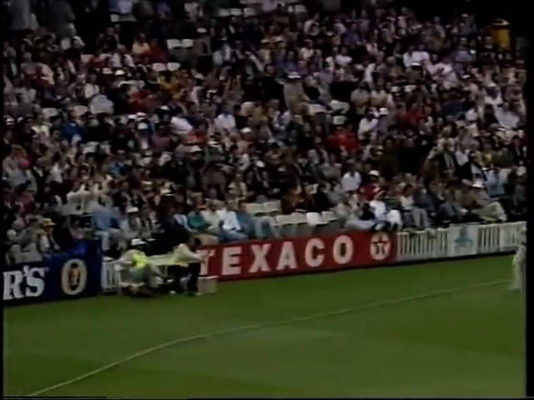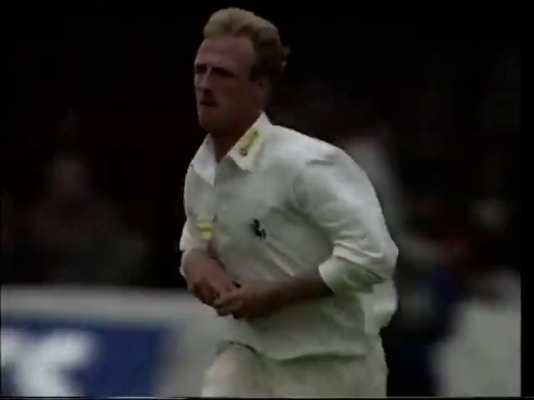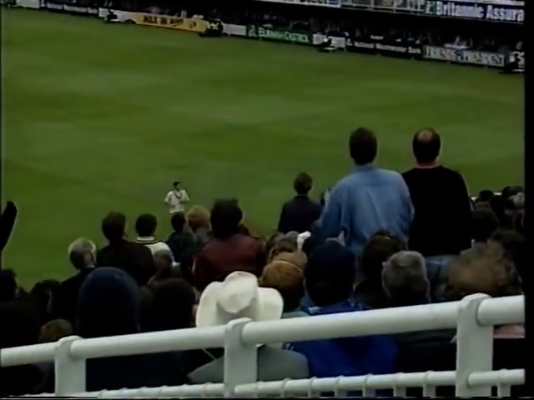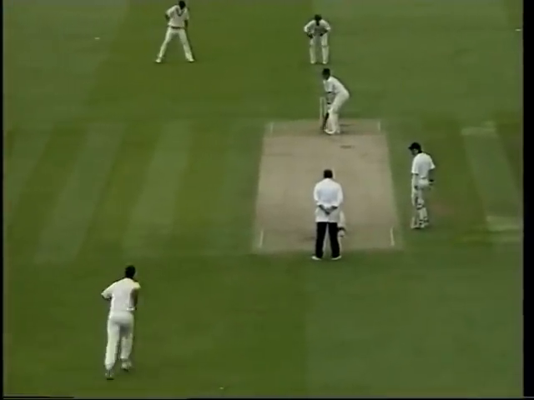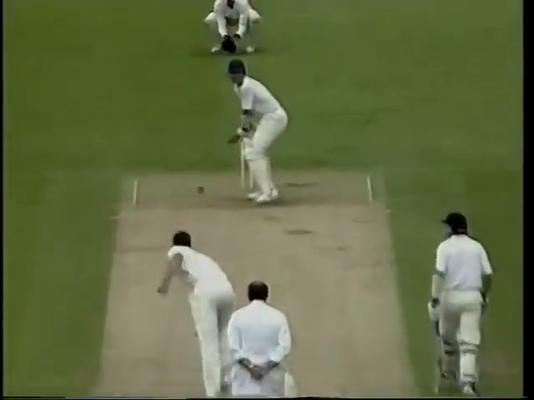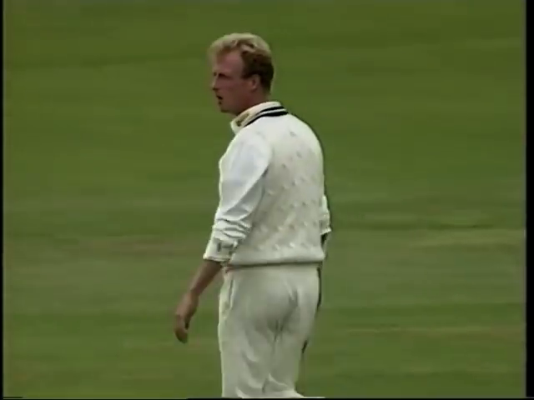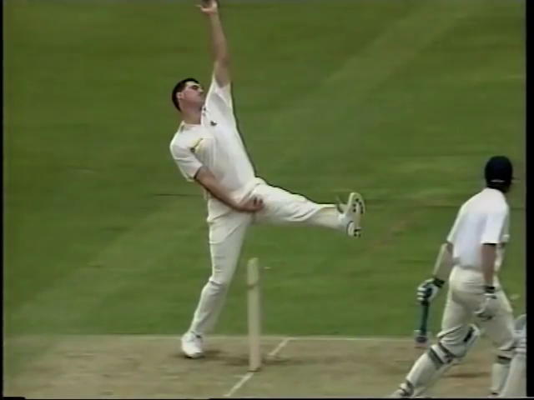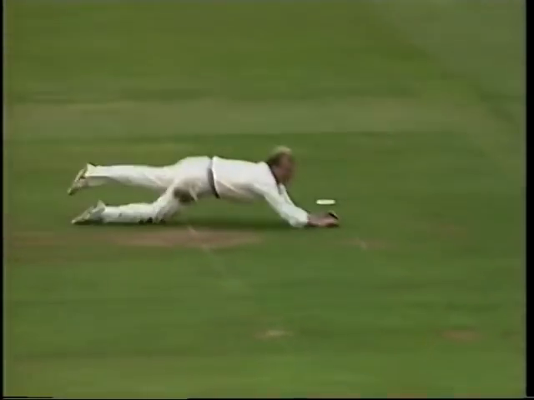Even Fleming can't get that. He's as quick as they come. That could be the answer. Just go and fetch it. Gosh, the fielding's been good this morning. Fleming. Matthew Fleming, great stop here. Desperation.